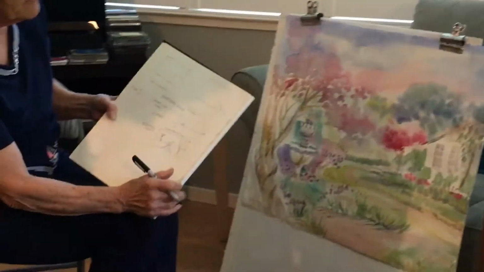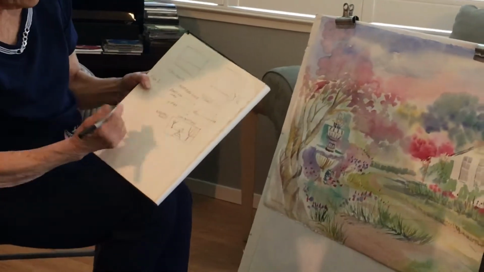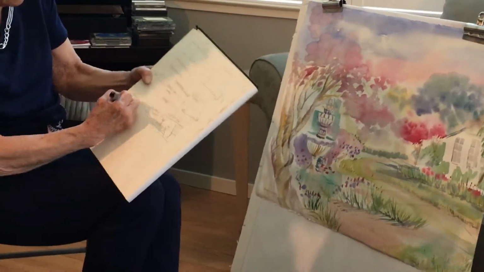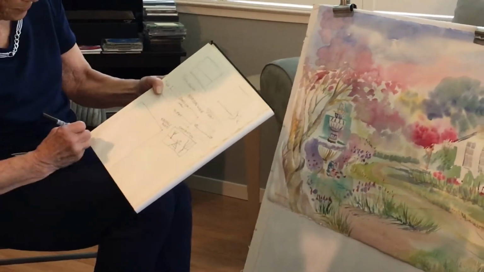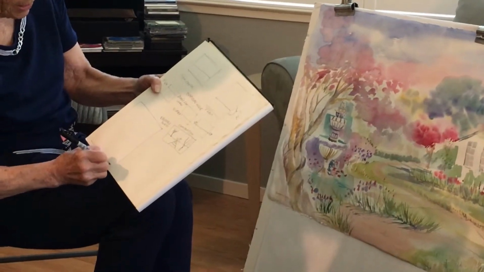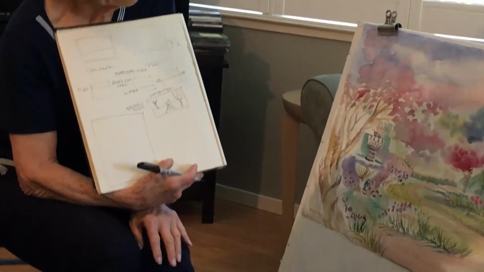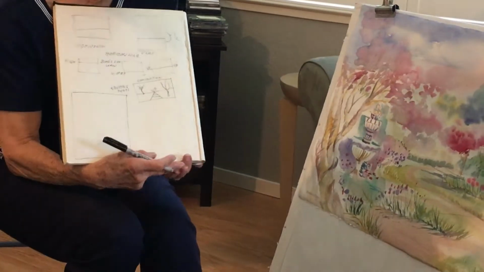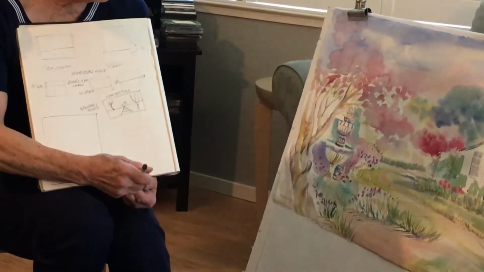So the next thing, we're going to make what we call a thumbnail sketch. And I'm going to make a little larger box. Remember, this is our drawing page. And I'm going to make another box, but it will be bigger because all my choices have been made. Now the next thing to do is to look at the subject. And I'm going to say, oh, that subject, that is a really nice subject.